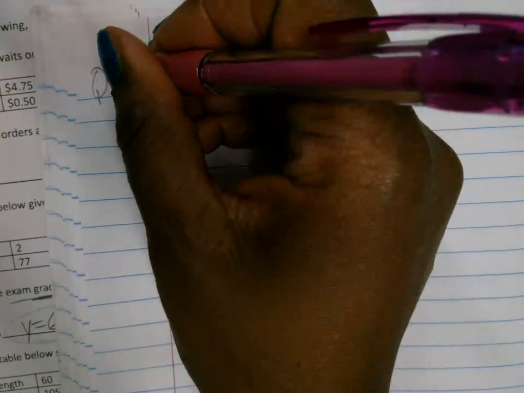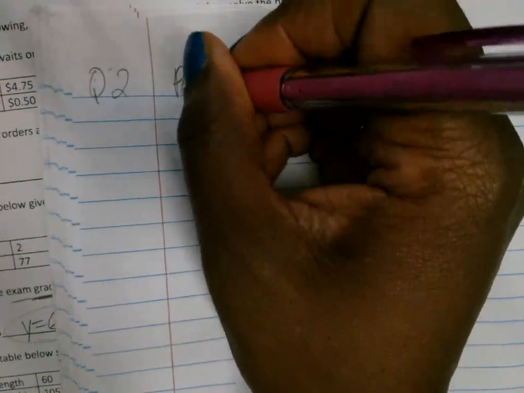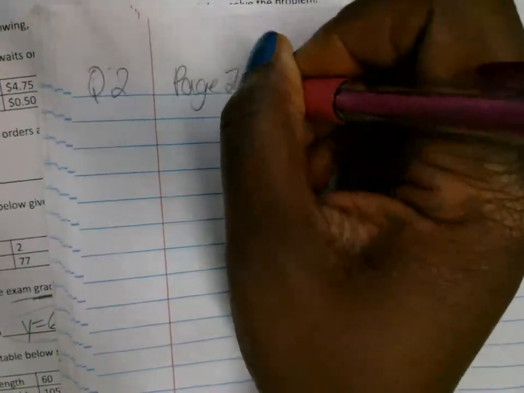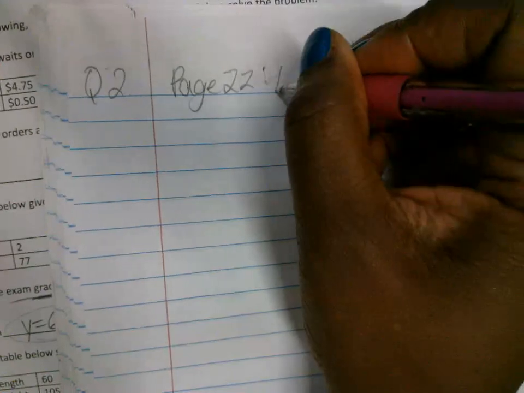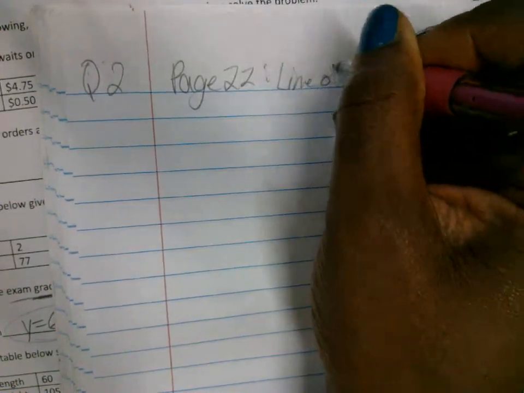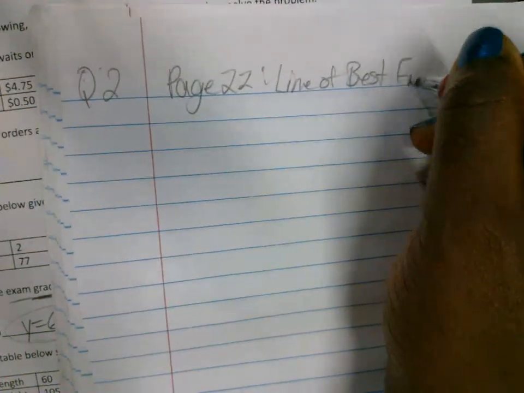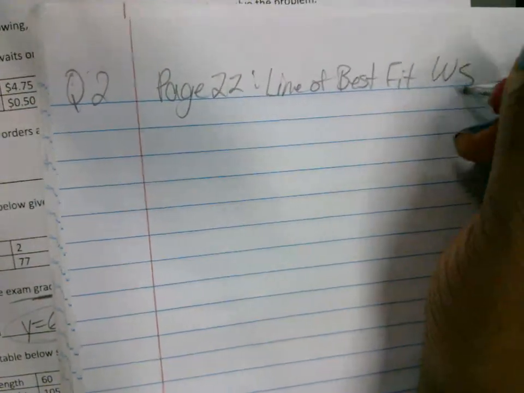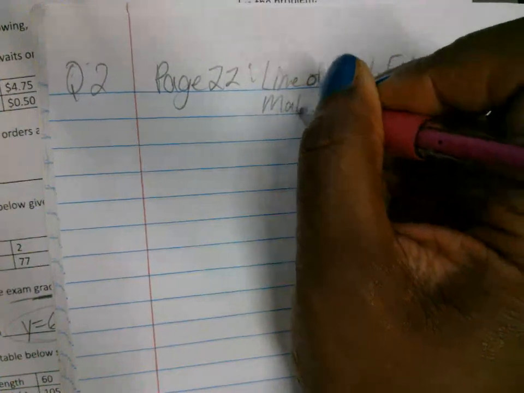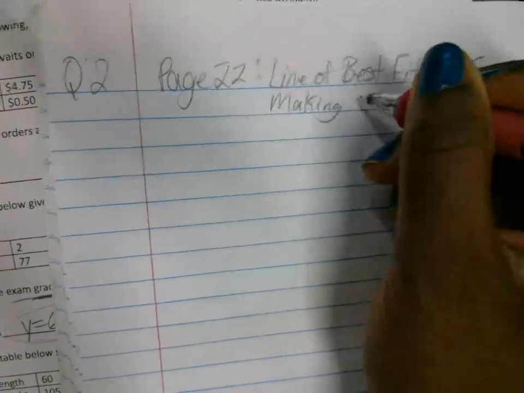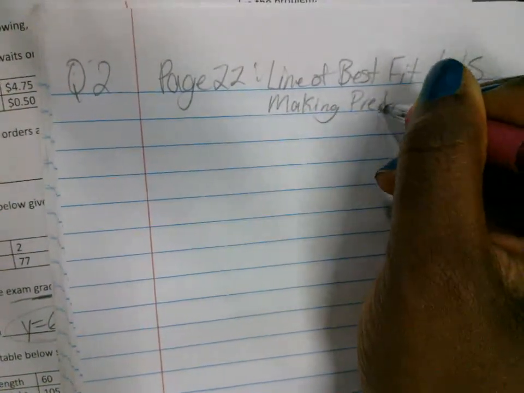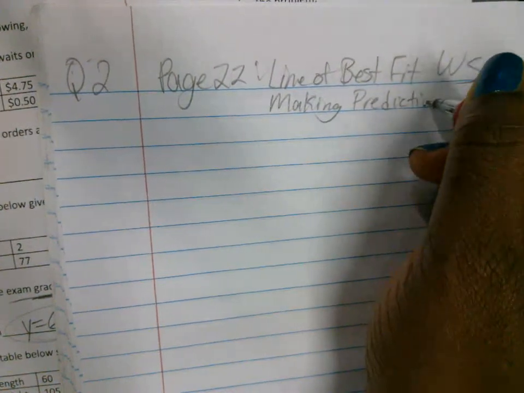22 is the line of best fit worksheet. Okay, so Q2, this is page 22, line of best fit. This is your worksheet. I'm going to put here making predictions just in case when you're reading over your notes, you're like, well, where did we do making predictions?